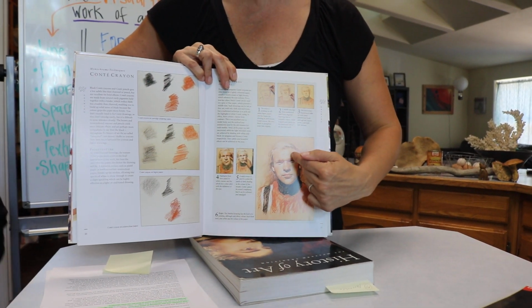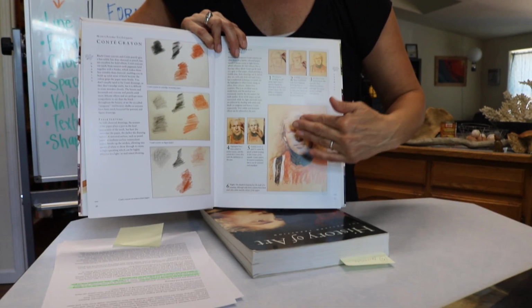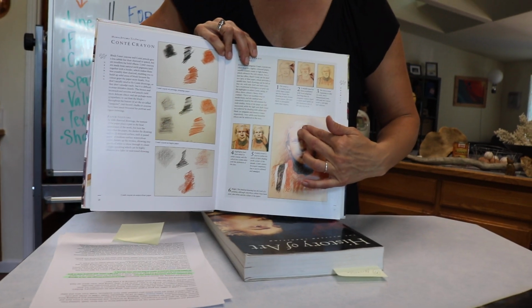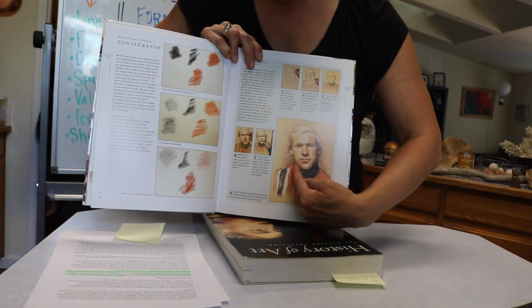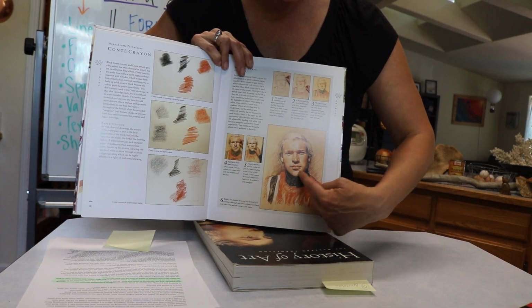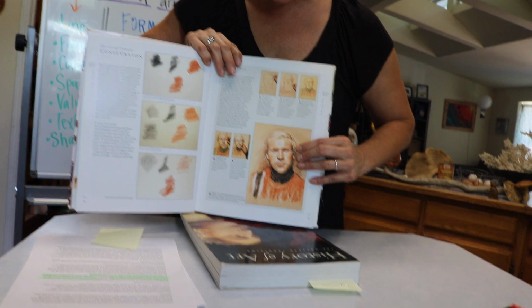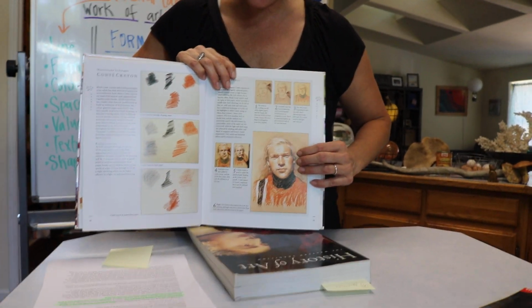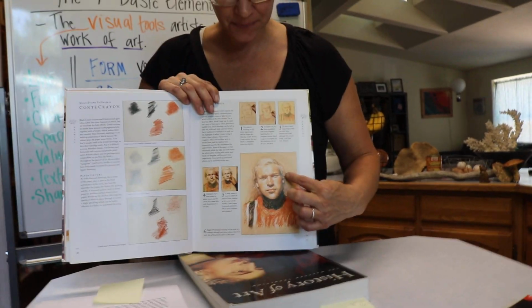identifying where the light source is coming from, the light is shining right on his forehead. So this is going to be the lightest value, and we're going to talk more about that later. And then here are the darkest values back here in the shadows. So, it doesn't matter, it's a good example. Okay, so this is how 3D is represented in art, okay?